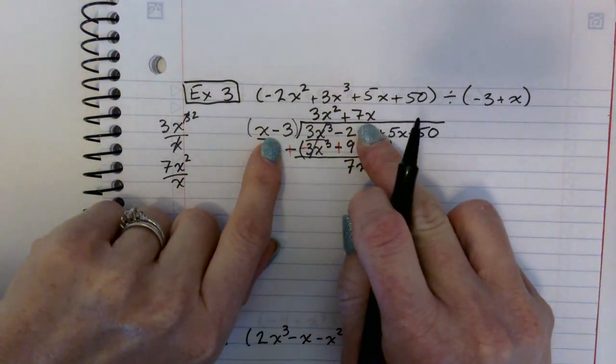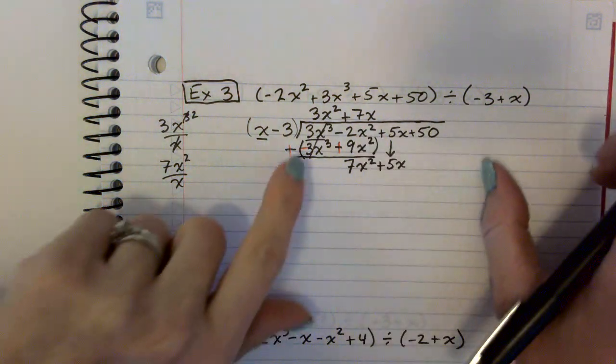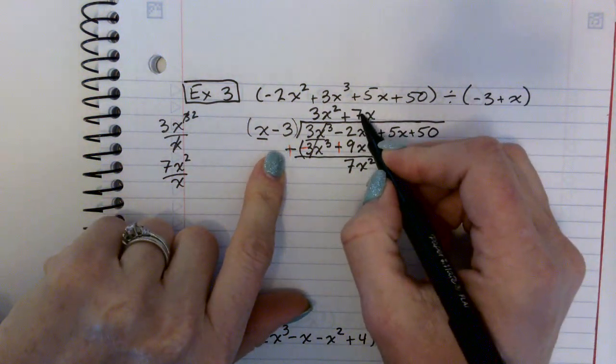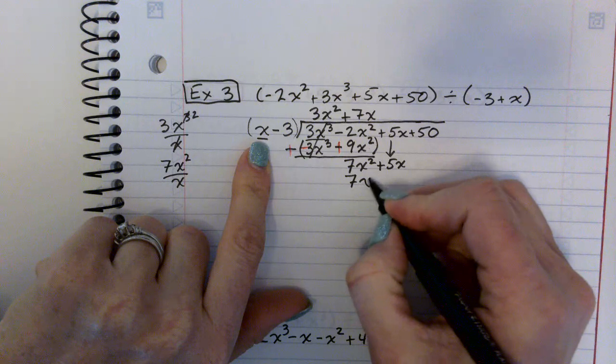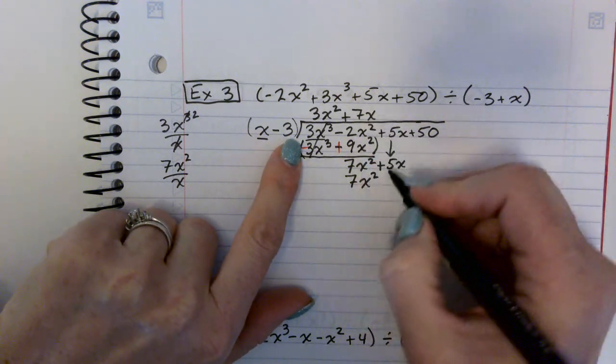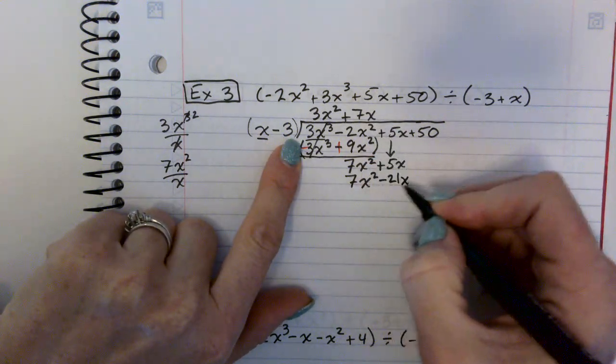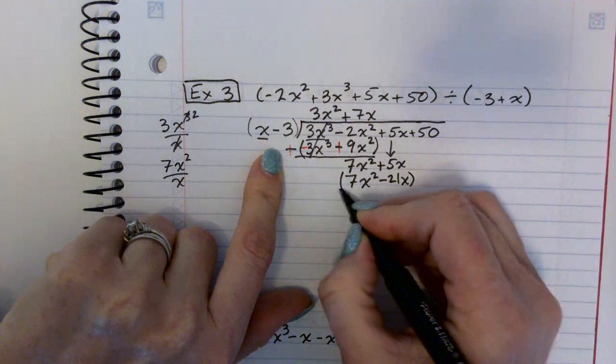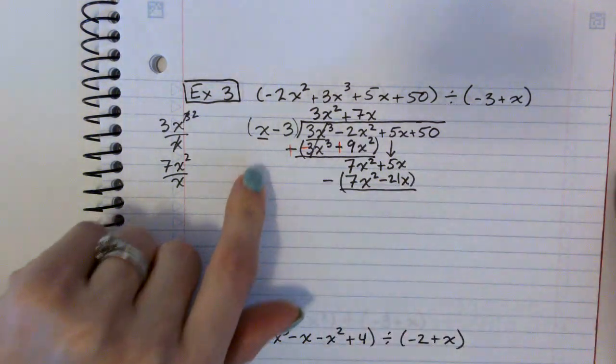If it's hard to do this in your head, you might want to write it out over on the other side. 7x times x is 7x squared. 7x times negative 3 is negative 21x. And again, put parentheses around the new thing you just wrote and subtract.